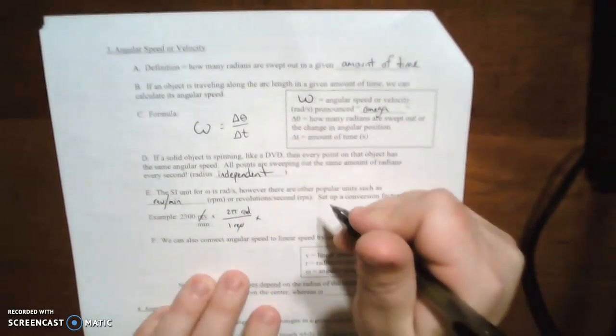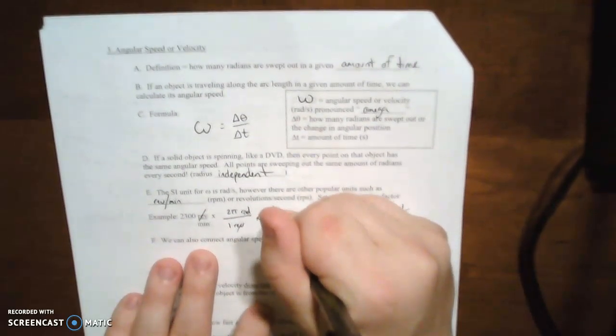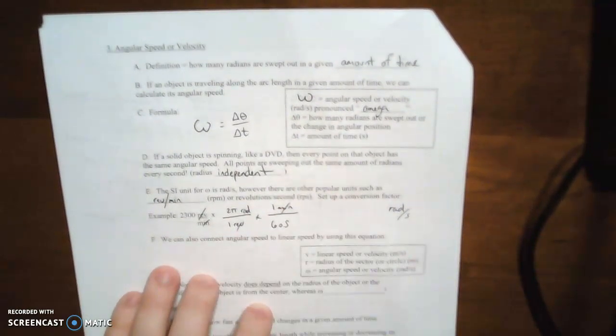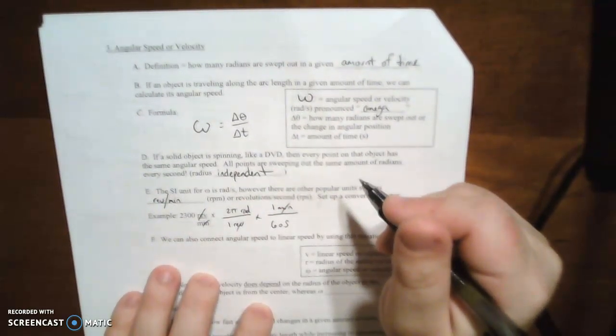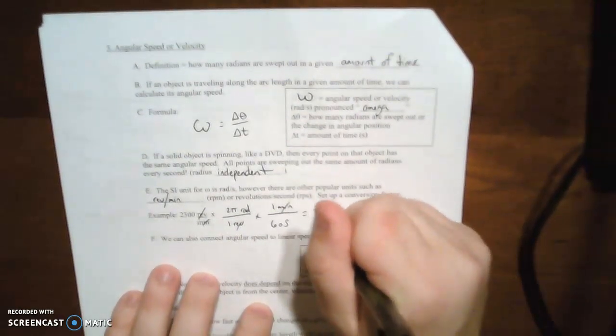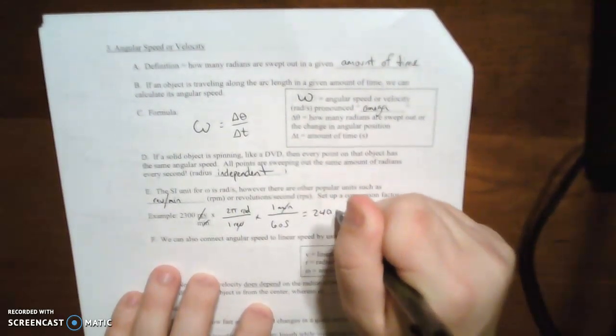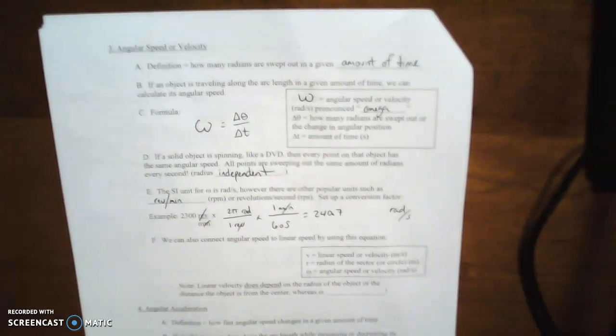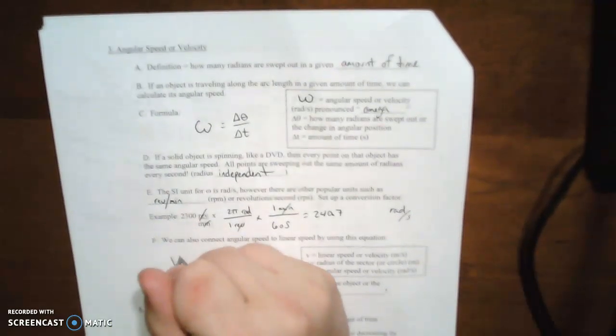And we have to cancel the time unit still, so we have 1 minute over 60 seconds. Cancel, cancel. And in this case here, we wind up with 240.7 radians per second.